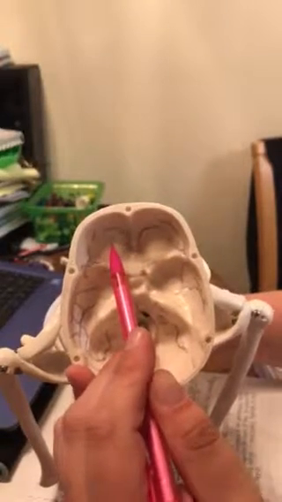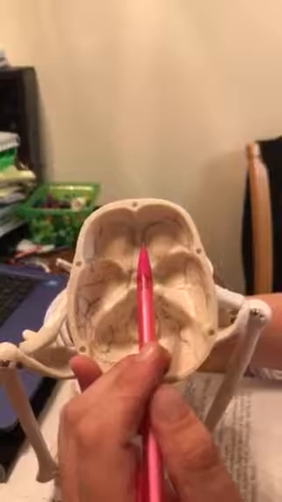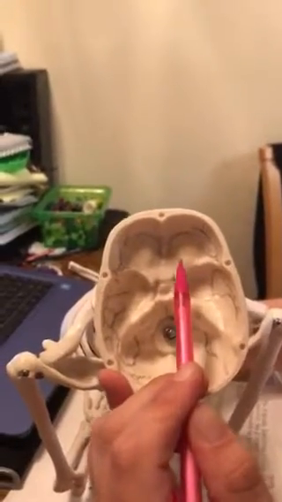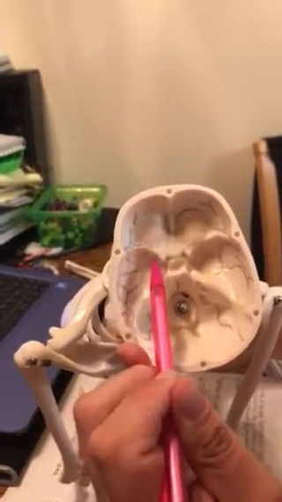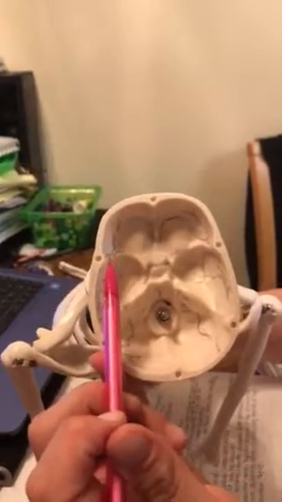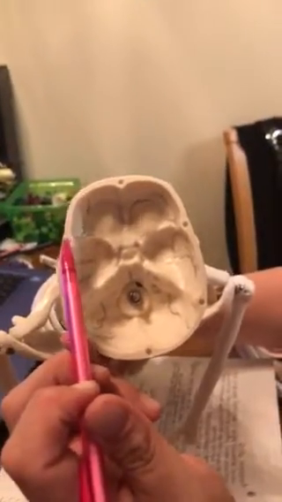The sphenoid is here. It has lateral and orbital parts of the greater wing. There, it's behind the eyes. The superior orbital fissure is right here. The lacrimal and frontal divisions of the ophthalmic nerve, trochlear nerve, superior division of the oculomotor nerve, abducens nerve, and nasociliary branch of the ophthalmic nerve.